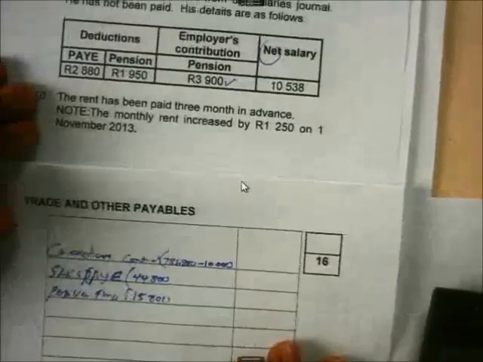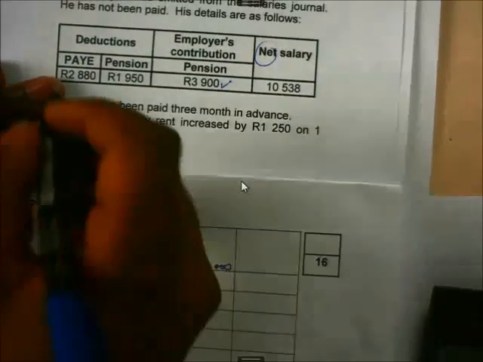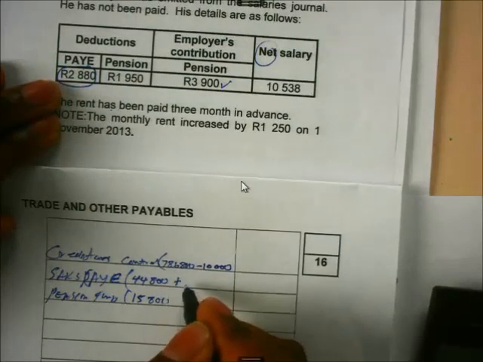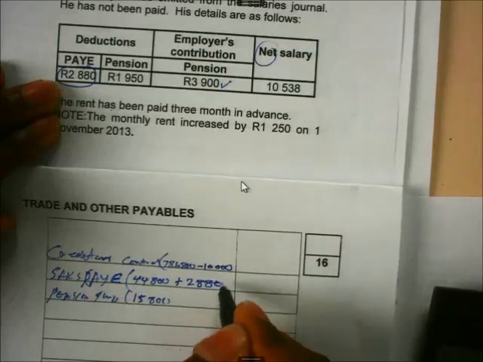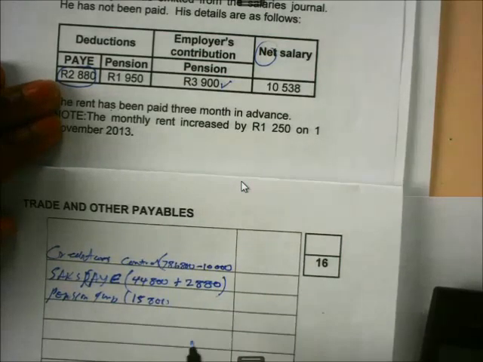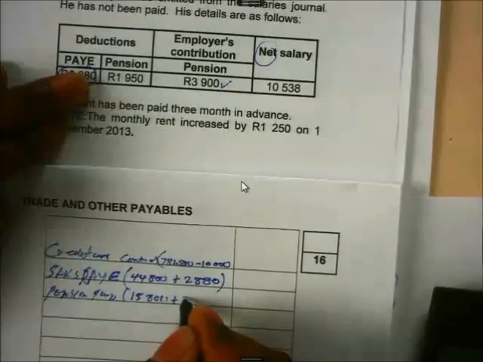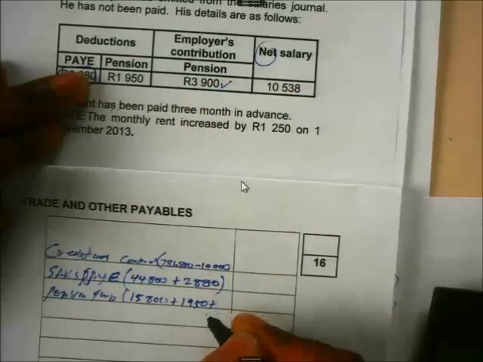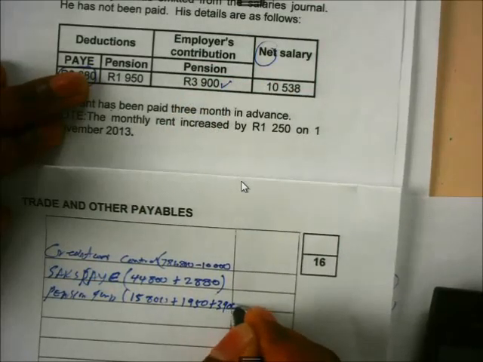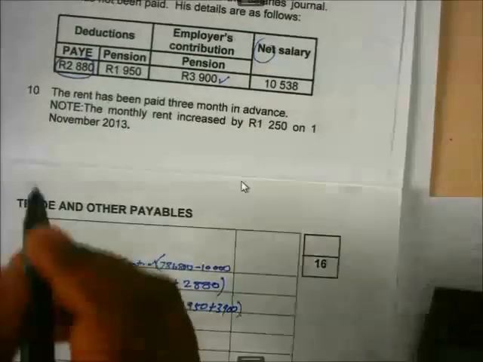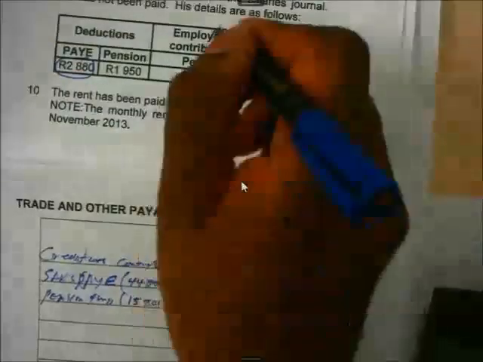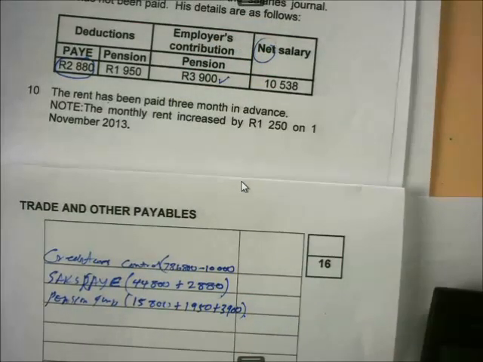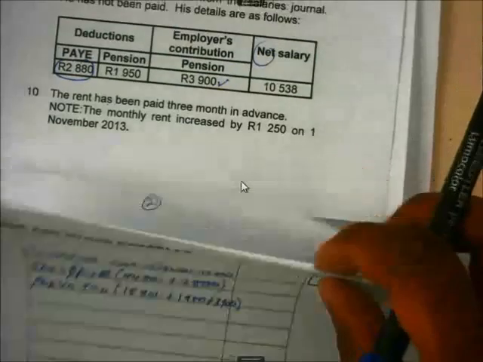To the amount of the SARS pay as you earn, you are going to add this amount that we owe, plus 2,880. And then to the pension fund, we are going to add 1,950, as well as the contribution that we have not yet paid over of 3,900. It is the deduction from the employee plus the employer's contribution. Fine. These are the amounts that we must pay over to the pension fund. I hope that is clear.